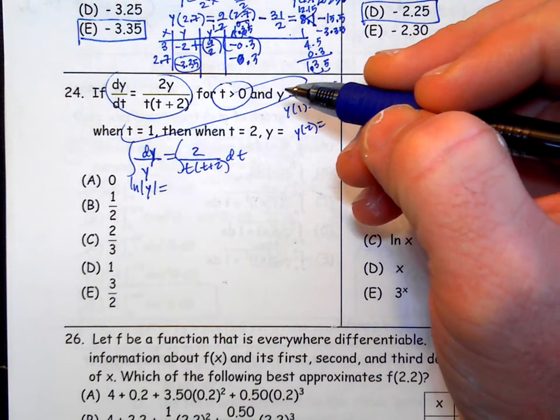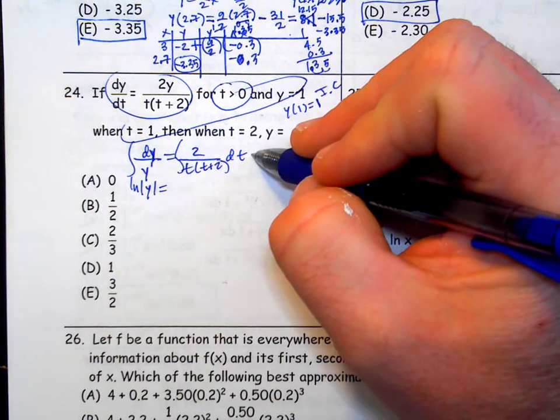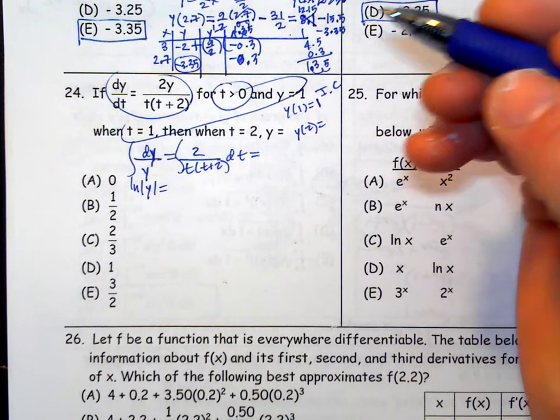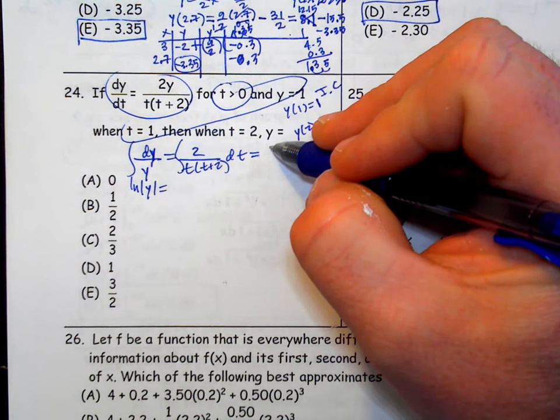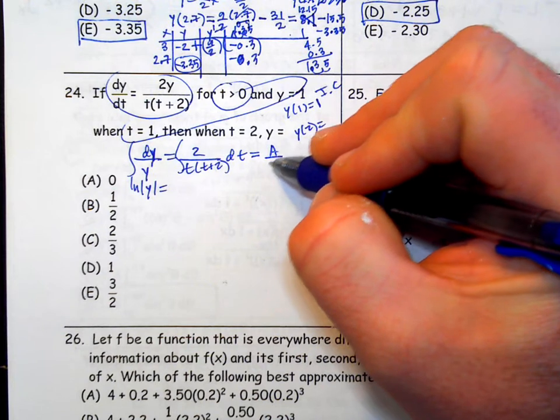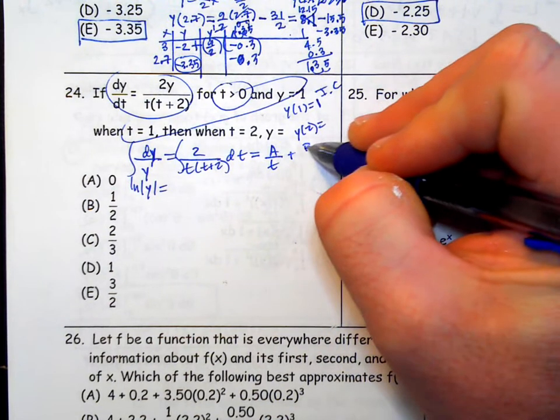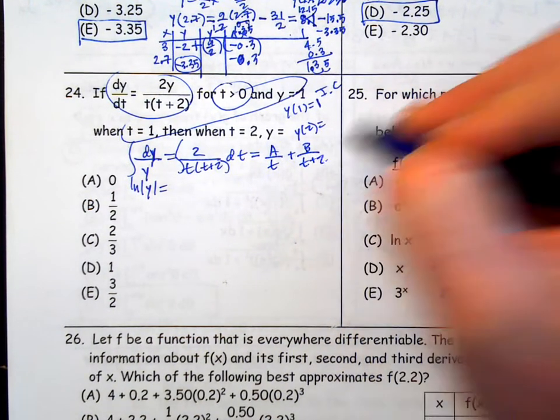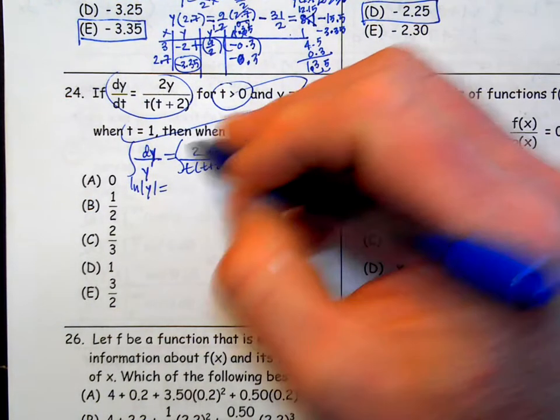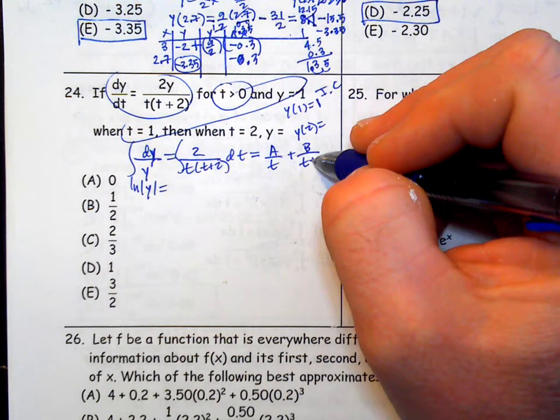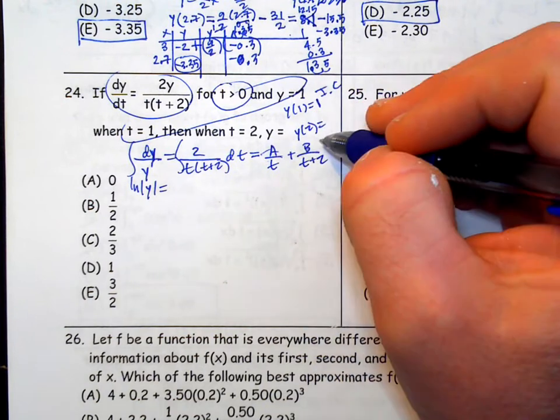You guys realize what we need to do here? So this is throwing in one more Calc BC method. Partial fractions. So we're going to need to break that up. And the way we break it up is we factor the denominator, split them up. We got to figure out what those constants are.